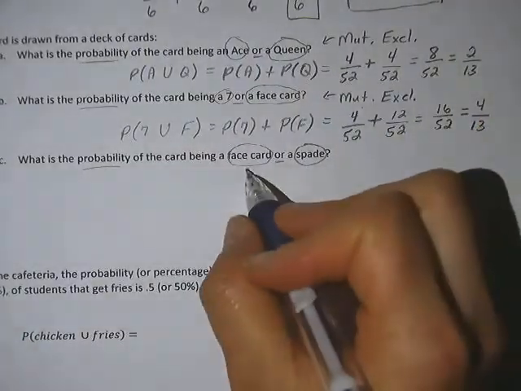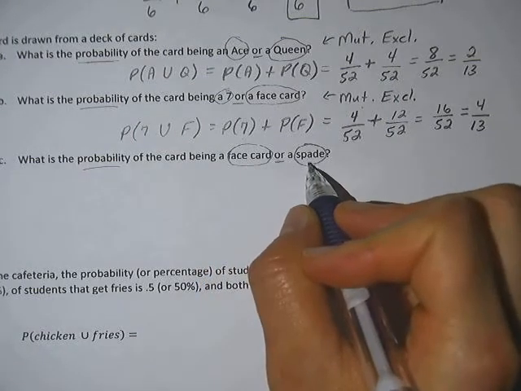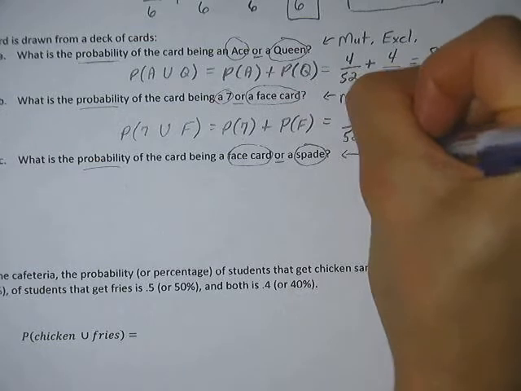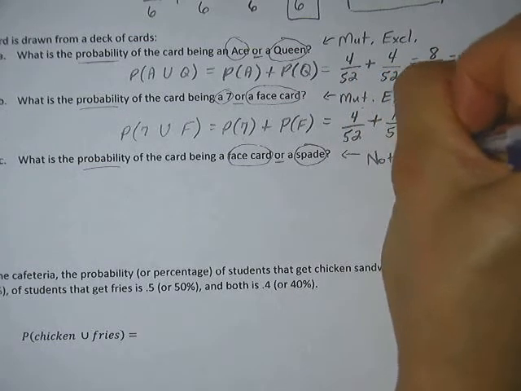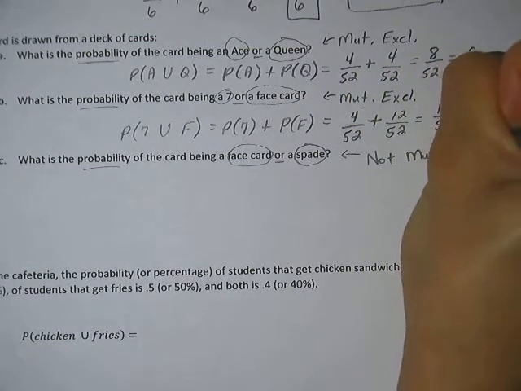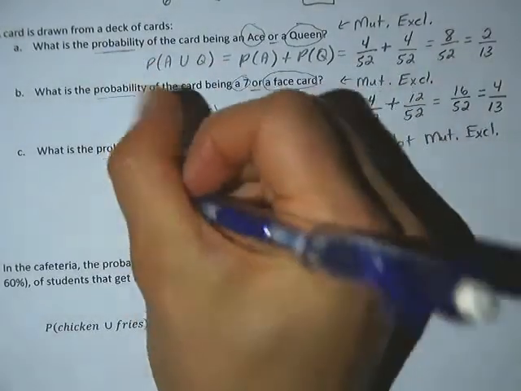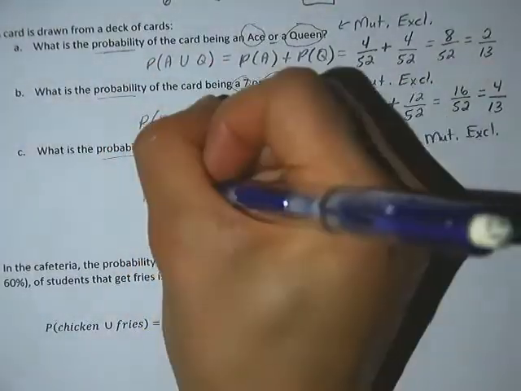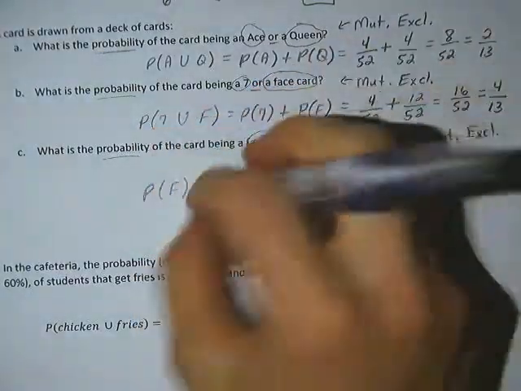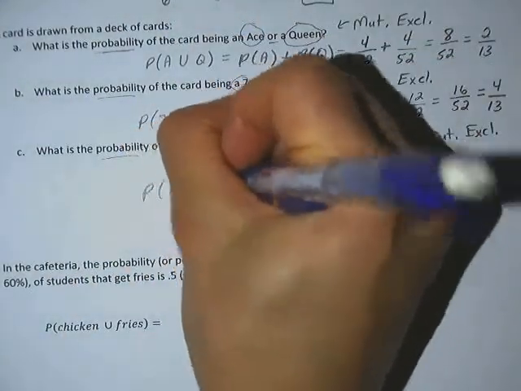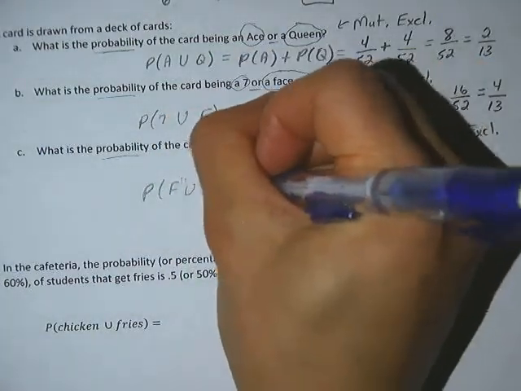If I pull out a card, it could be a face card and a spade. So these are actually not mutually exclusive. So that means that I have to remember to do that little subtraction thing at the end. All right. So with this one, I'm going to calculate the probability of getting a face card. I'm going to add it to the probability of getting a spade. And then I'm going to subtract the probability of getting both.